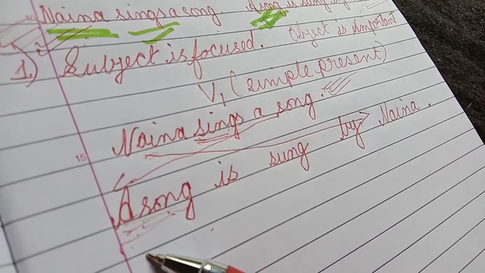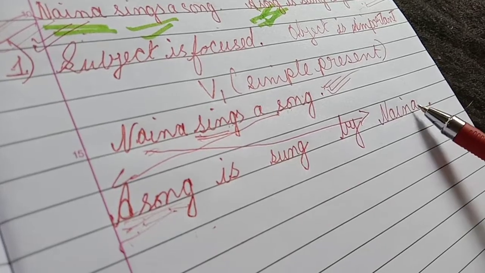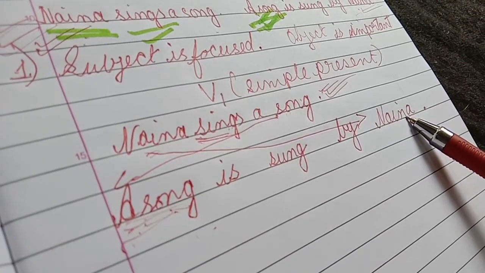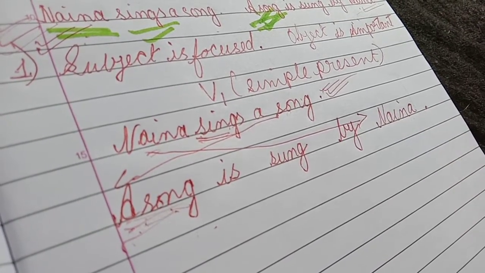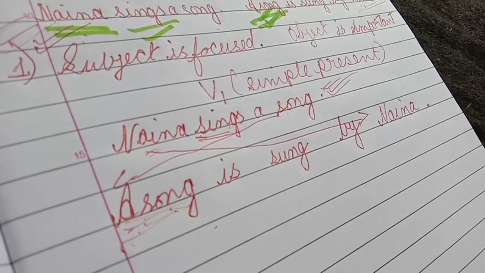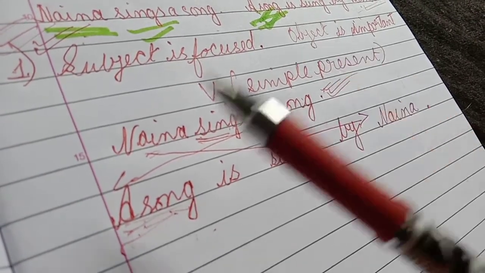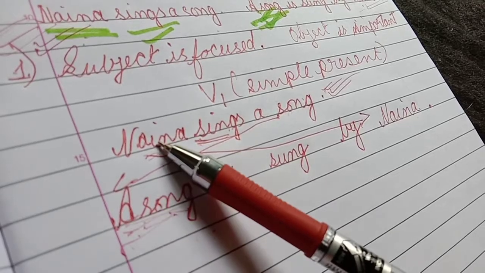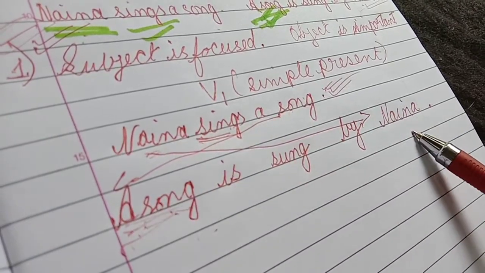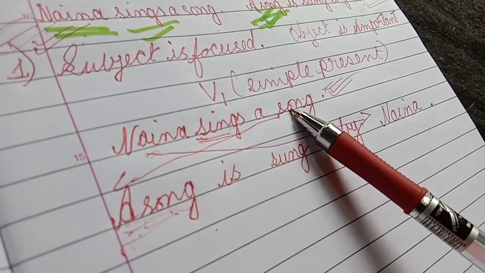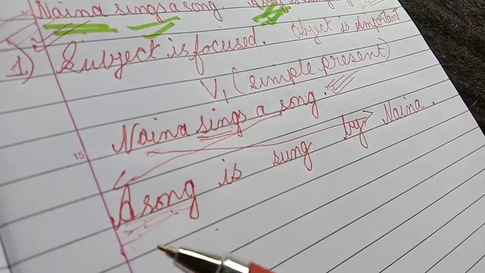The object becomes important. Who sings becomes passive. What she sings becomes important. The subject in the active voice takes the place of the object, and the object takes the place of the subject.